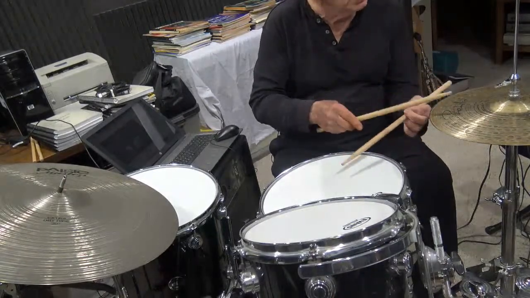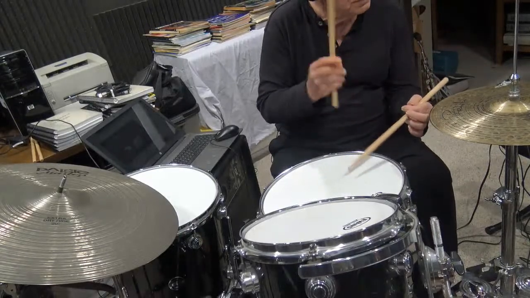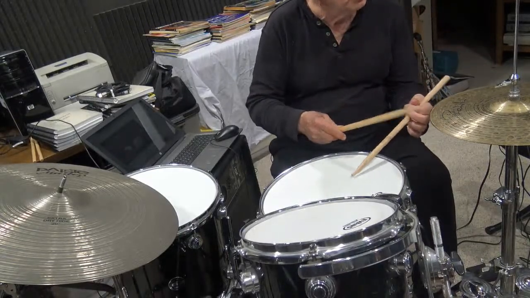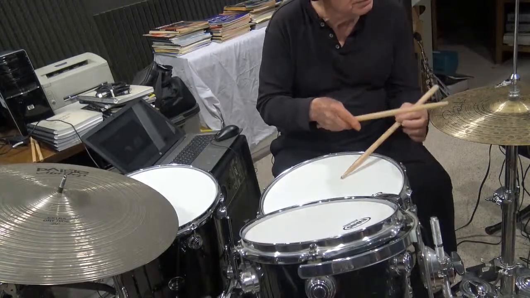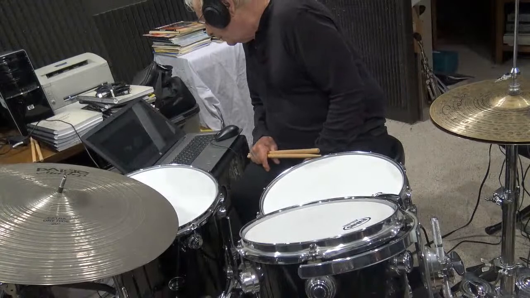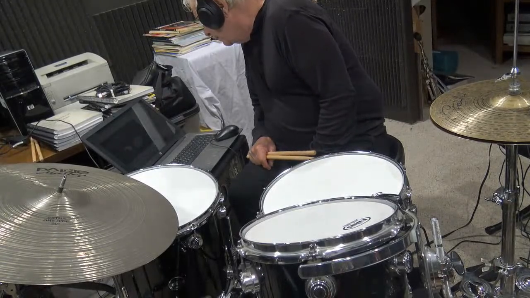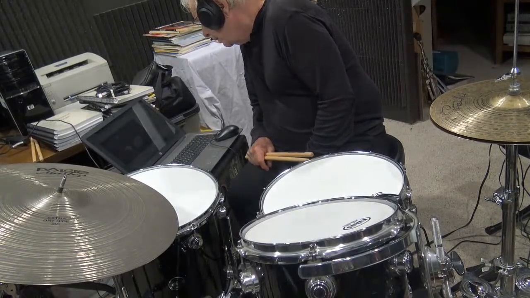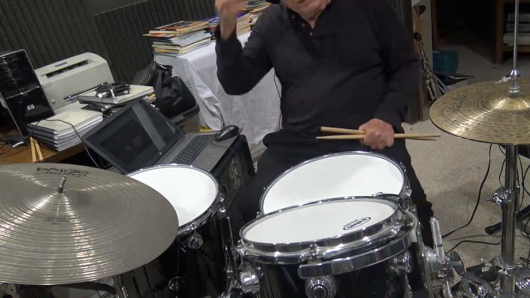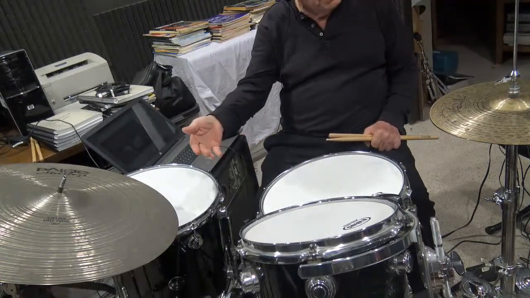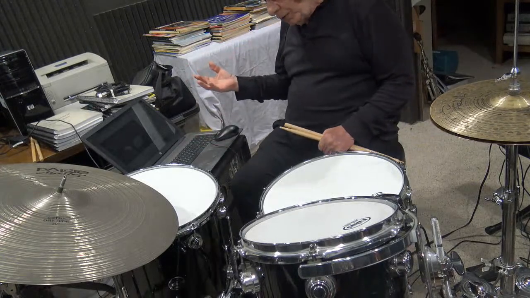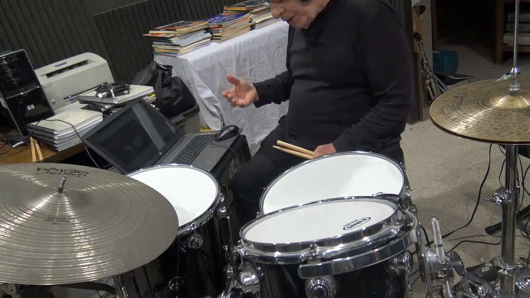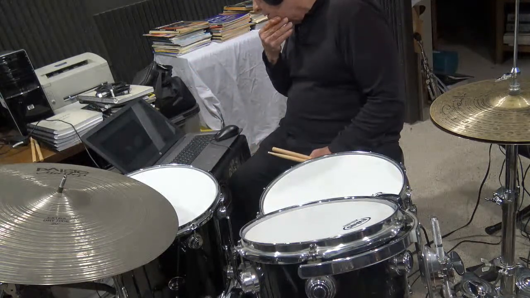I'm using the paradiddle. All right, so we took it in 2 different formations. We took it in the 8th note triplet and the 16th note triplet. And I did this because by request, last night I did 16th notes linear concepts.